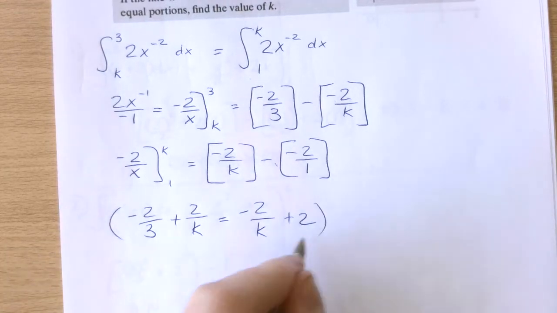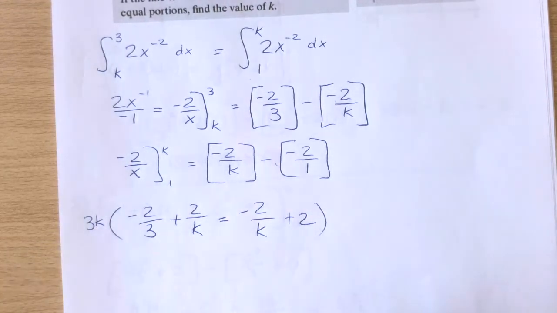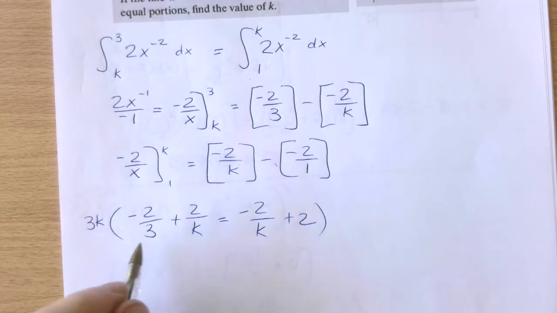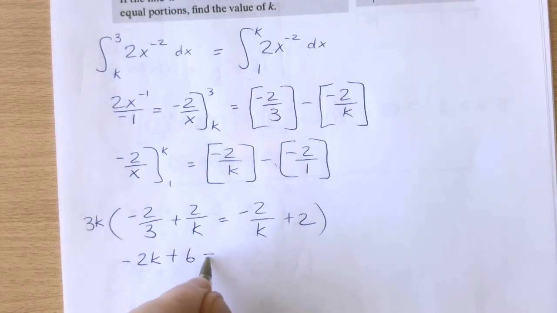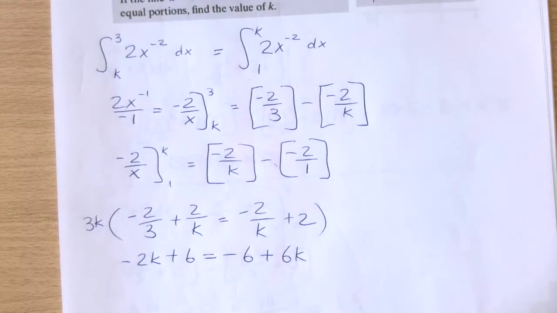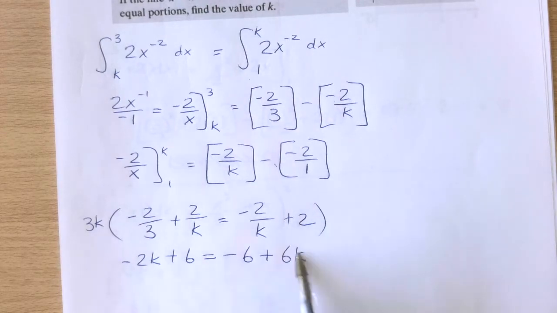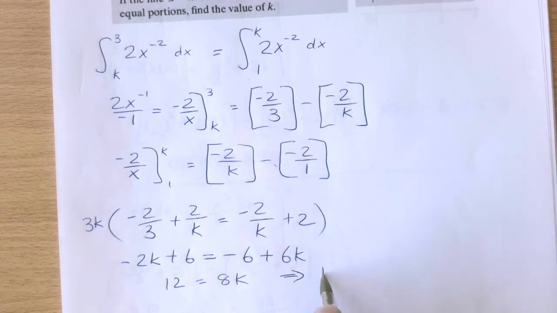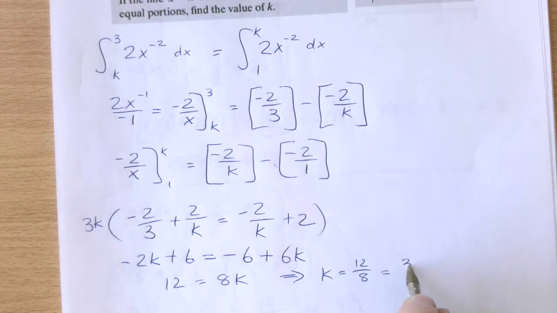Best idea at the start is to probably multiply everything by 3k to get rid of any fractions. So if I multiply this one by 3, it's going to be minus 2k plus 6 is equal to minus 6 plus 6k. Take my k's to the same side, probably easier if I take them to the right hand side to keep them positive. And then 8k is equal to 12, so then we have k is equal to 12 over 8, which is equal to 3 over 2.